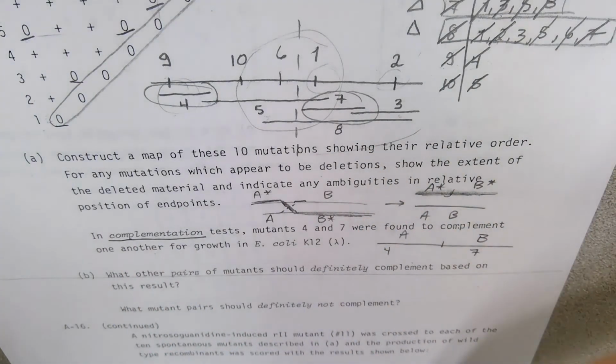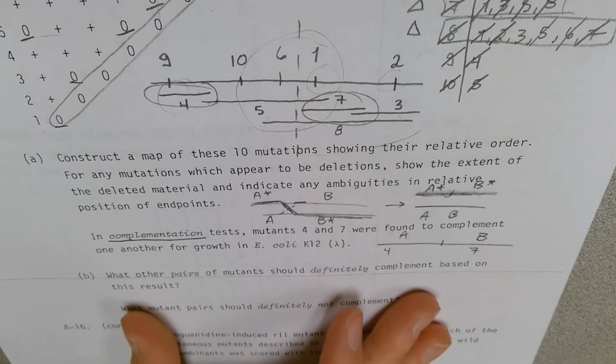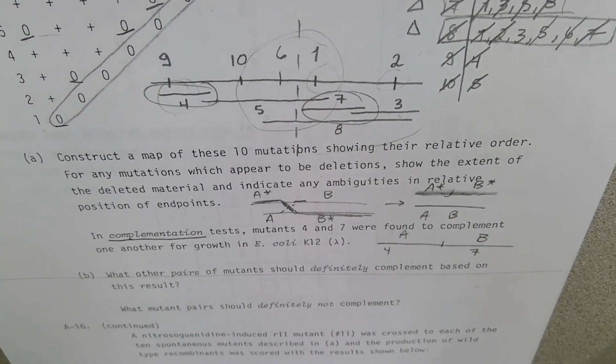Anyway, so that's just an example dealing with recombination mapping and complementation from the problem set. Hopefully that was clear and helps, and good luck on your exams.